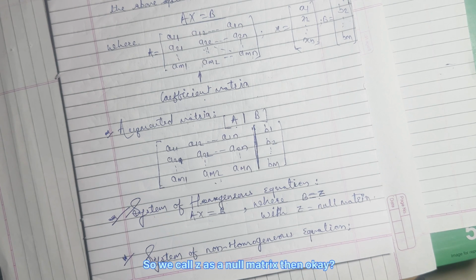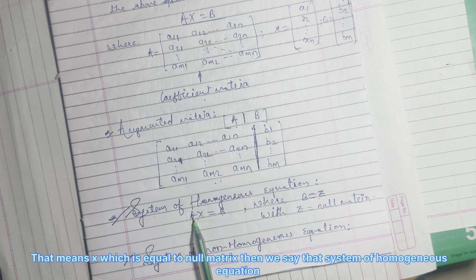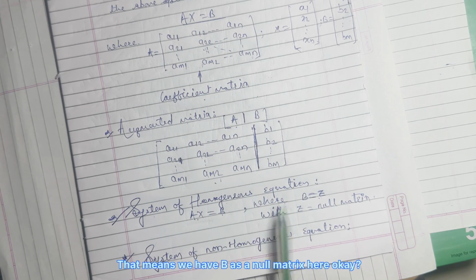So we call Z a null matrix. We have Ax equal to B, where B equals Z and Z is a null matrix. Then we say it is a system of homogeneous equations. That means we have B as a null matrix here.